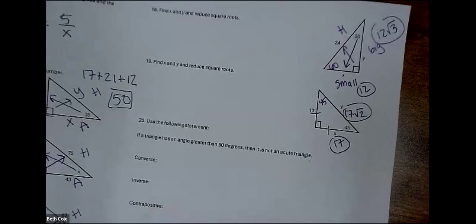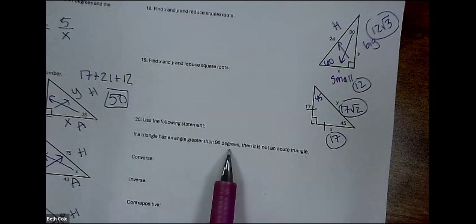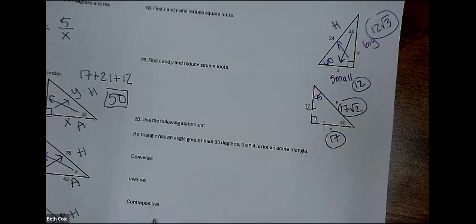And then these last ones are your review questions. We're going to finish this. Nice job, guys, all right? If a triangle has an angle greater than 90, it is not acute. I'm not going to write out all these sentences because that's going to be annoying. I'm just going to write your clue for how you remember these, and then we'll do it verbally.